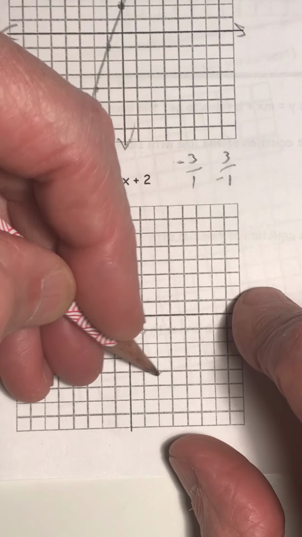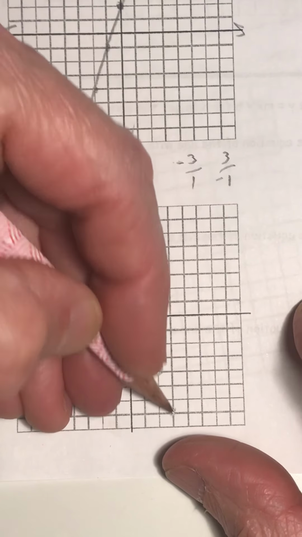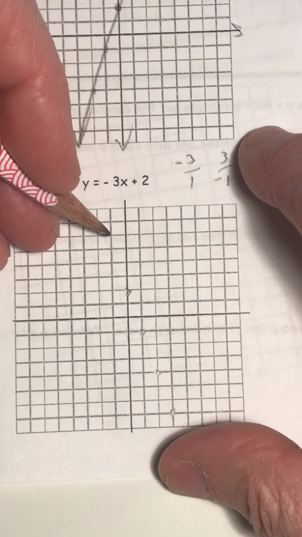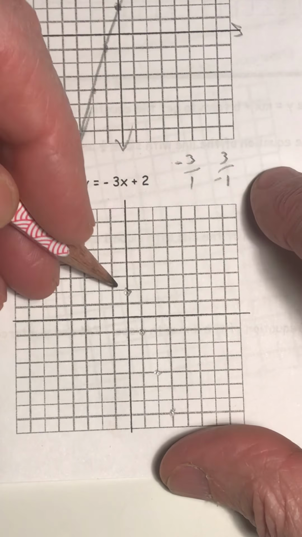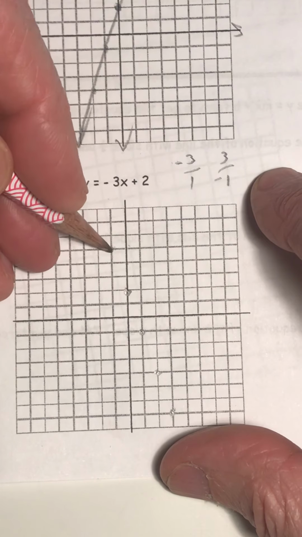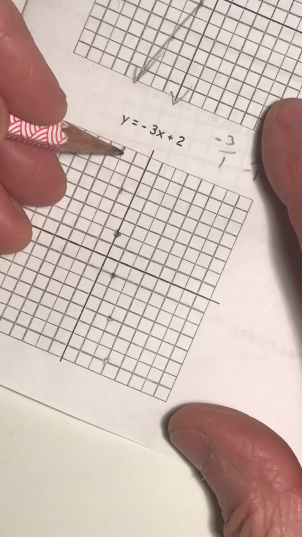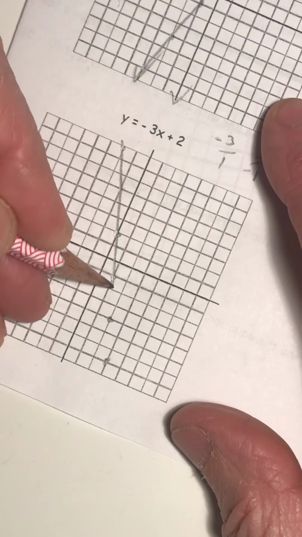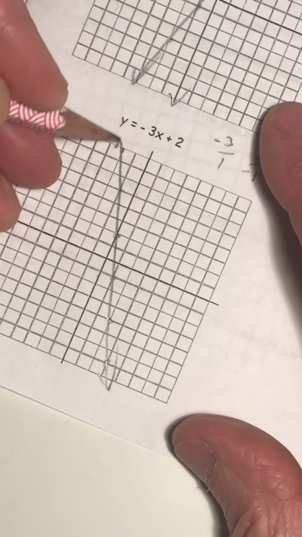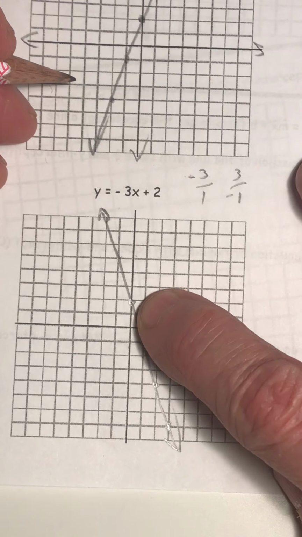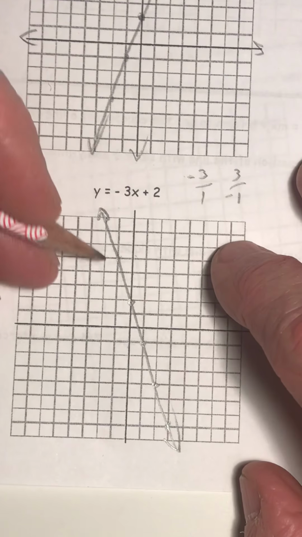Down 3, right 1 again. Or using this one's interpretation, up 3, left 1. 1, 2, 3, left 1. Makes no difference, as you see. When we're finished, we get a downhill line with a y-intercept of 2 and a slope of negative 3.